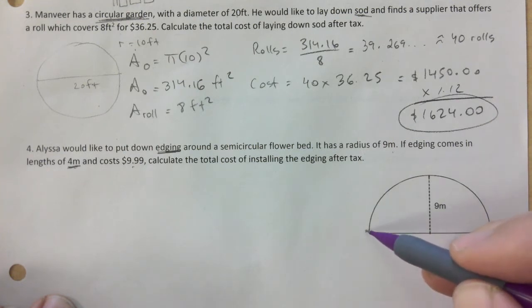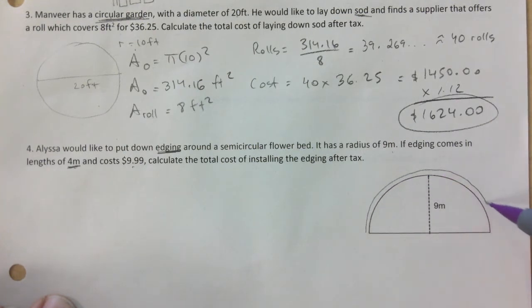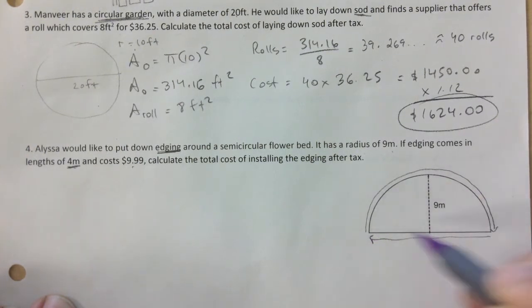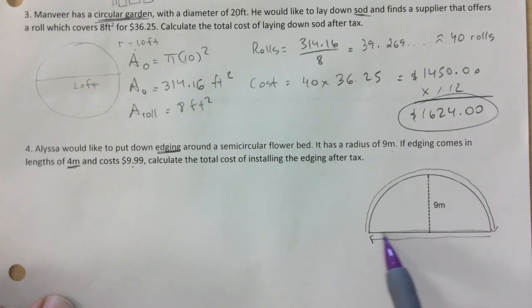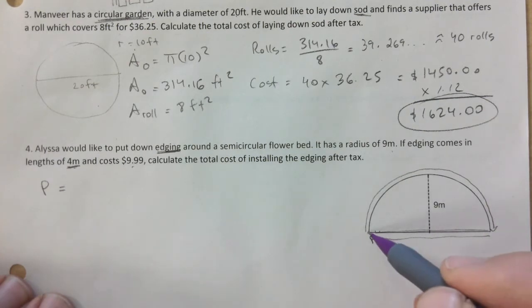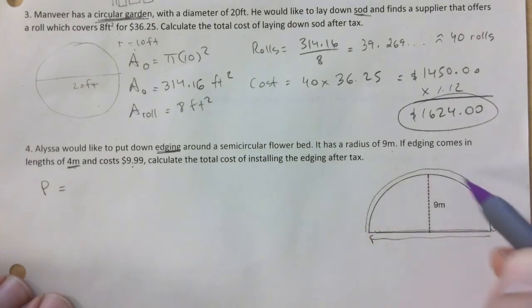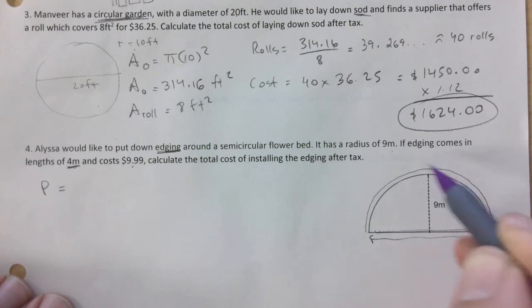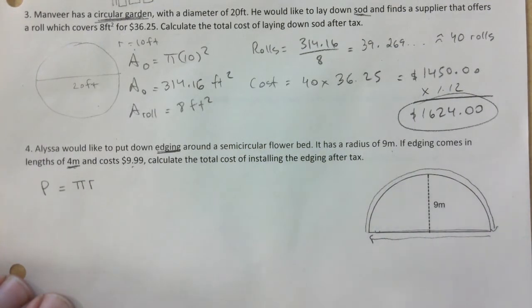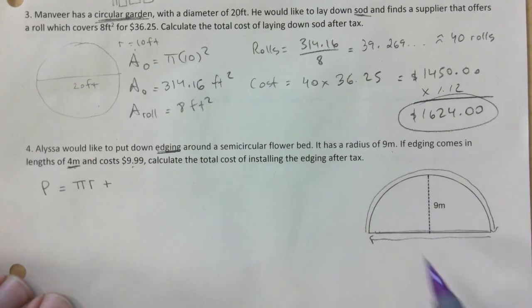So you're essentially going all the way around here plus this stretch here. You want to know the distance around this shape. Notice that this is not just part of the circumference of a circle. That you have to come up with yourself. So the perimeter, just to talk about this arc up here, would be pi r, plus the diameter.